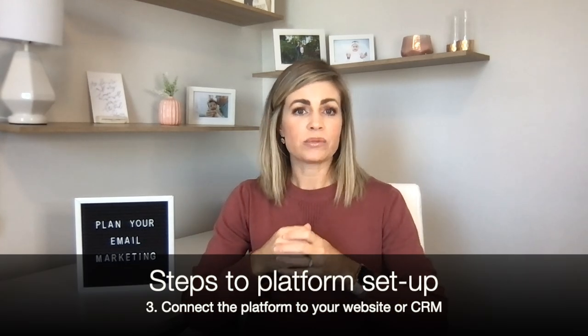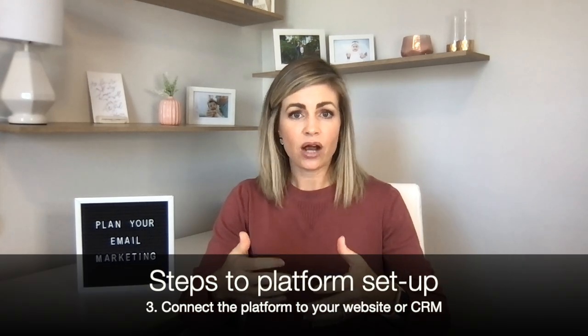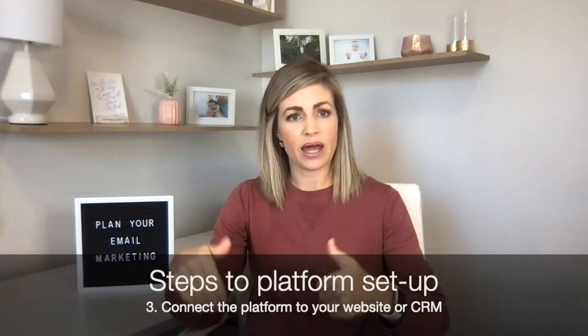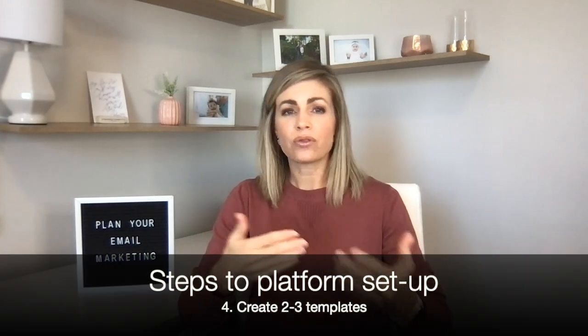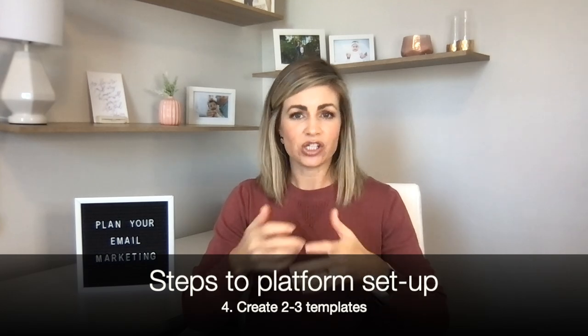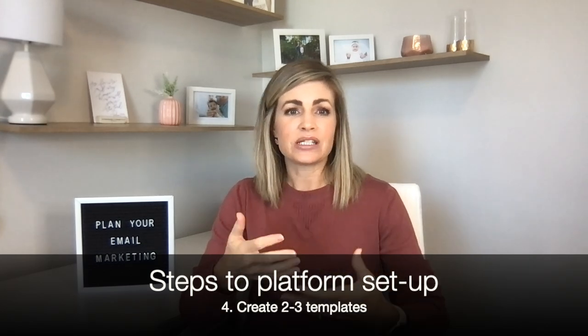Connect your platform to your website or your CRM so you can pull email leads into your lists automatically. And then make sure you also create 2 or 3 standard email templates. These templates should reflect your brand. They can be used for different types of communication purposes. I actually have a few template examples that you'll see later in this course.